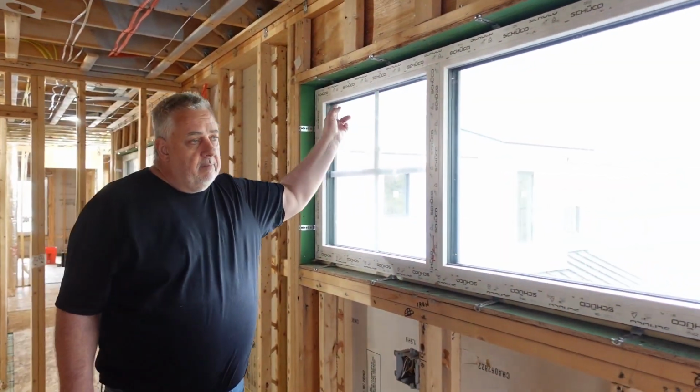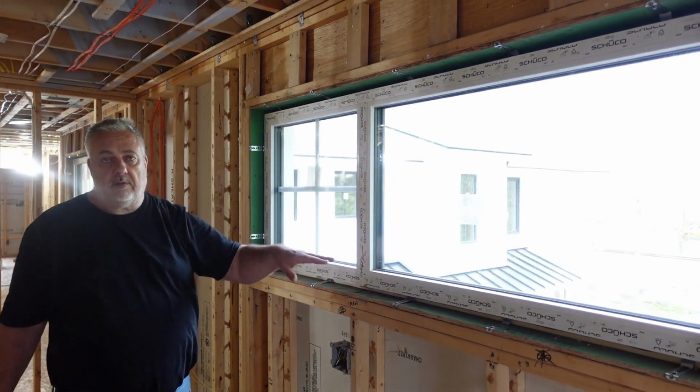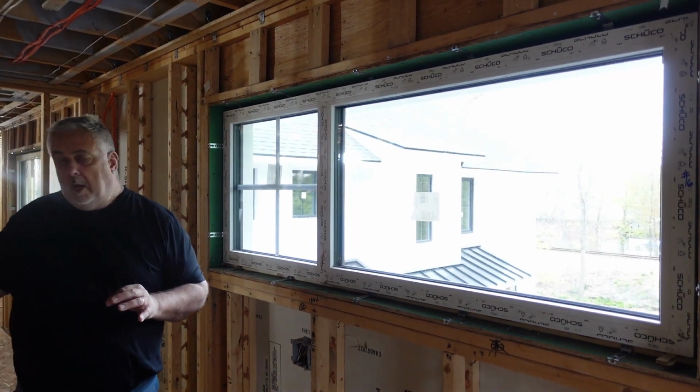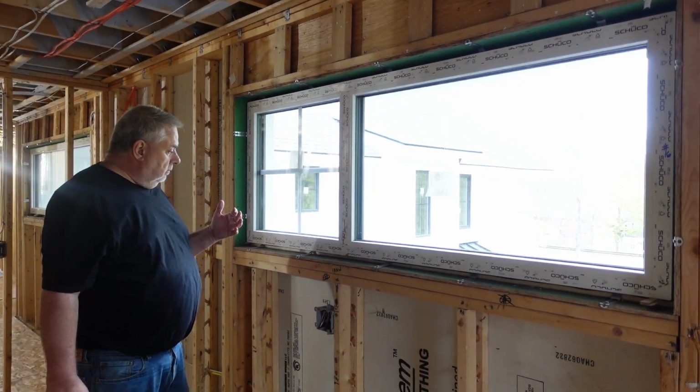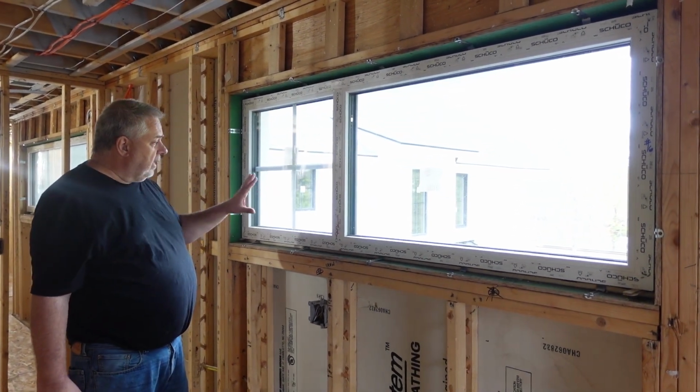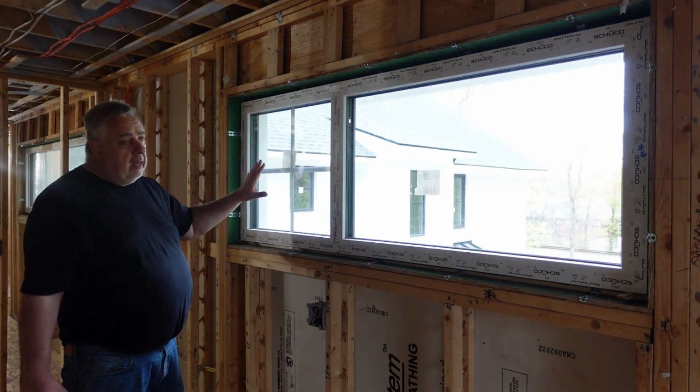Coming into the laundry room here, we have another window very similar to that one. You could see I could have made this one very large fixed window, but like the window that I showed you in the bedroom there, we actually have this broken down into two windows.